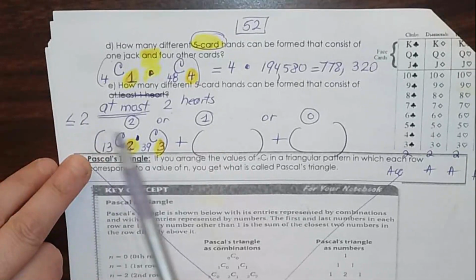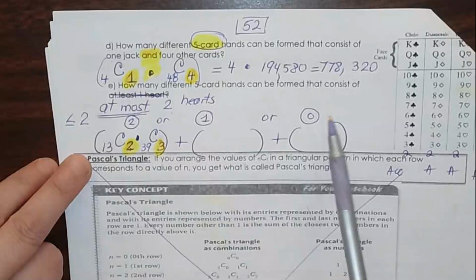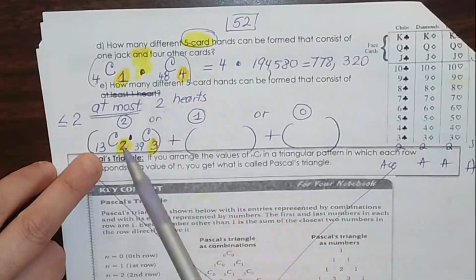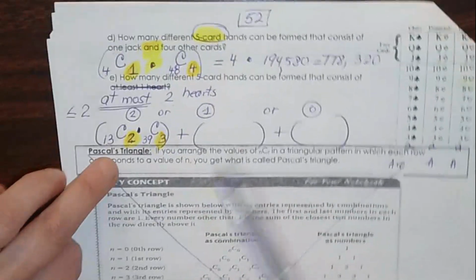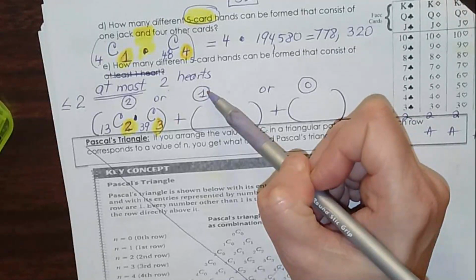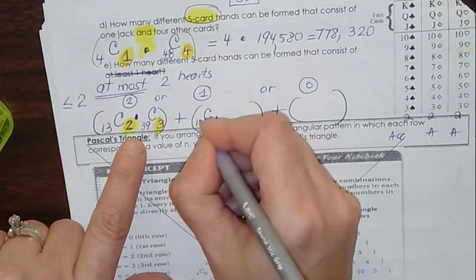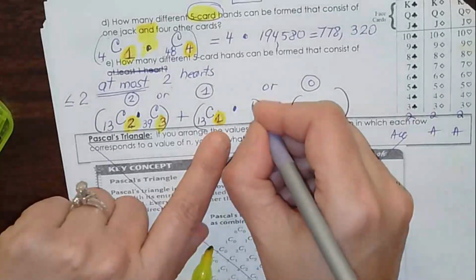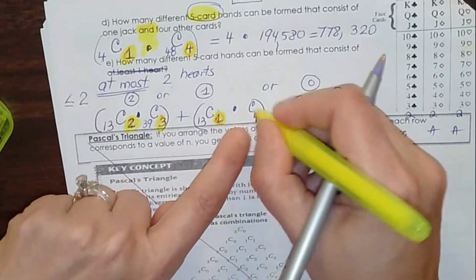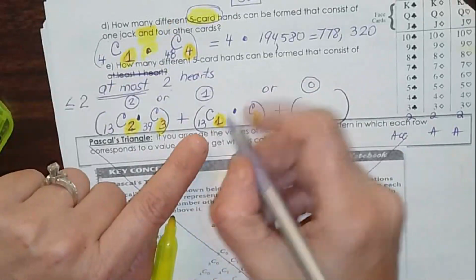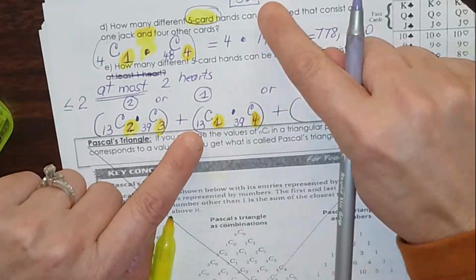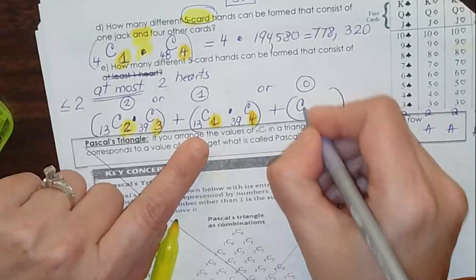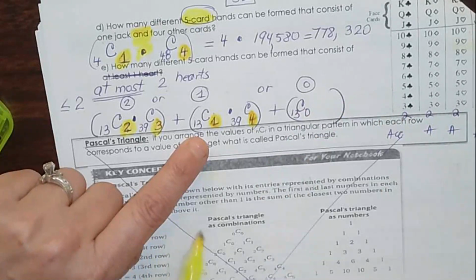So again, at most 2 hearts, less than or equal to 2. So you either pick 2 or 1 or 0. So now I'm doing 2 alone. 2 out of 13 are hearts. I'm picking 5 cards, and the other 3 are not. Now I'm picking the probability of getting 1. 1 out of 13 are hearts, and then the other 4 are not. 1 plus 4 is 5. I'm picking 5. And 13 plus 39 is 52. Or 0. That will be 0 out of 13 are hearts.